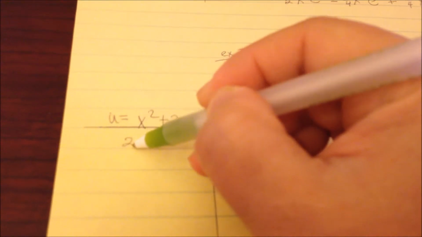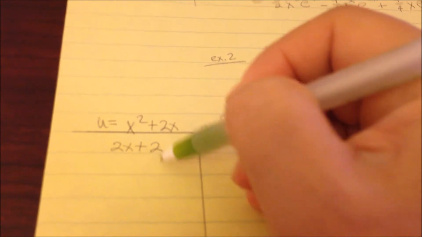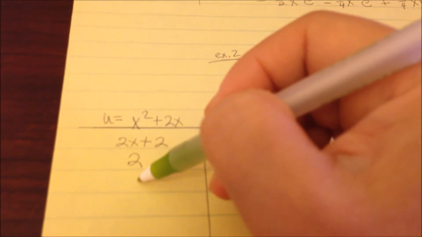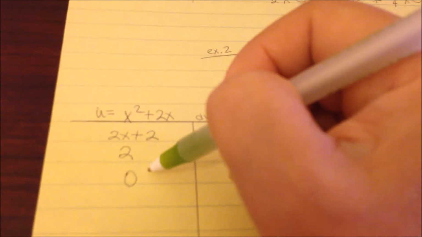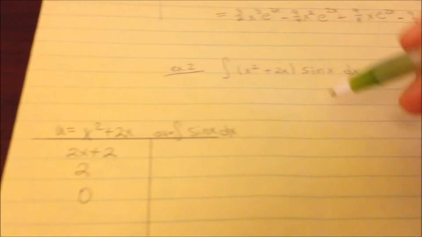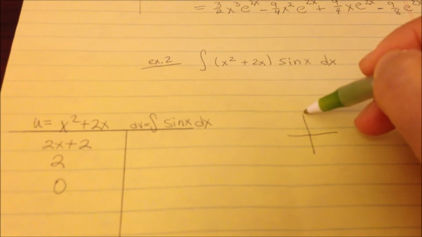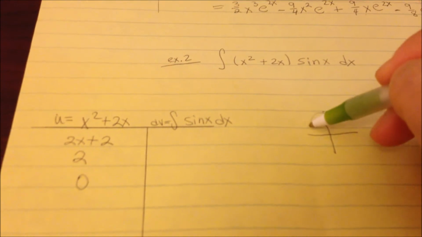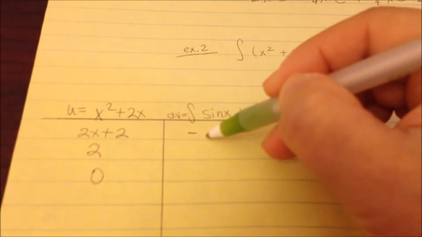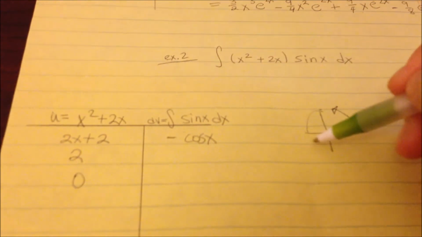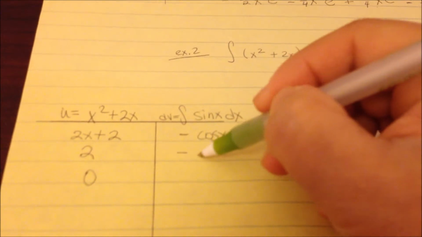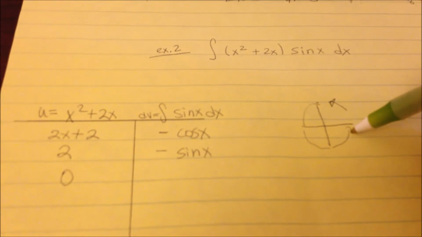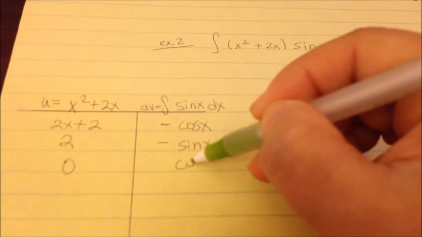So the derivative of this is 2x plus 2, right? And then I take the derivative again, and it becomes 2, because that's the only one that needs a derivative. The derivative of this becomes 0, so I know I'm stopping there. So I just have to match up on my integration. And sine, remember, is up here, so we're going up on integration. Since sine is here, the integration of sine will be negative cosine x. And then coming down this way will be negative sine x. This is when this little chart really comes in handy. And then coming back up here is going to give us positive cosine x.